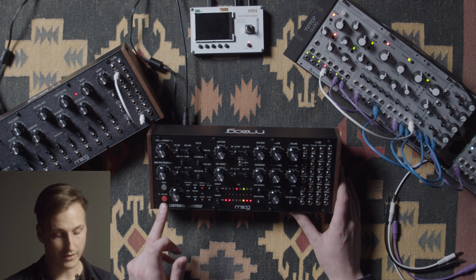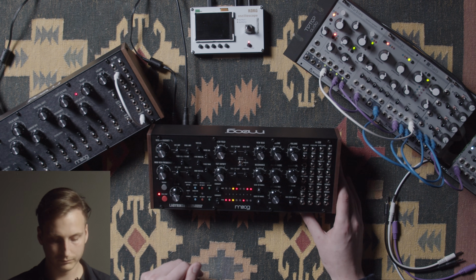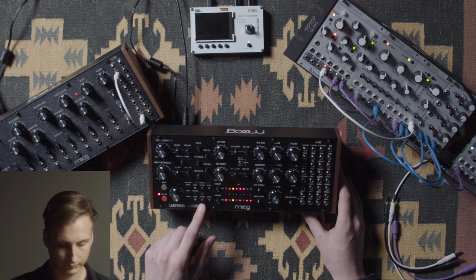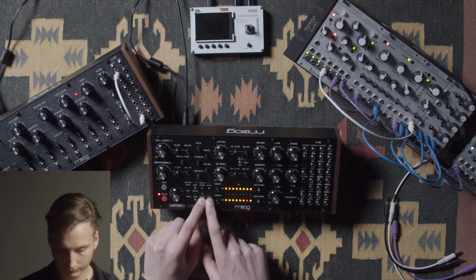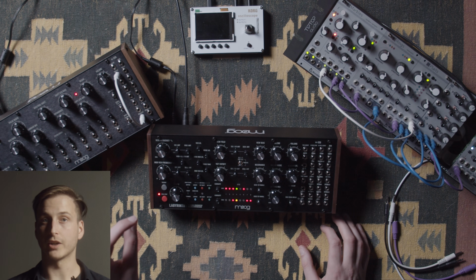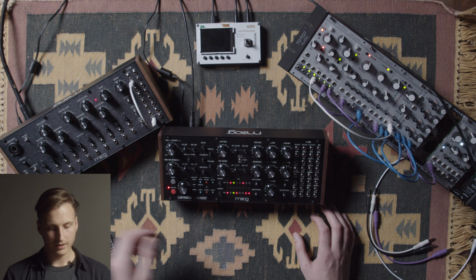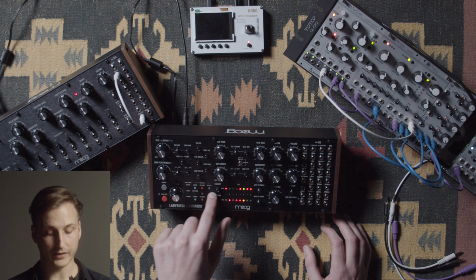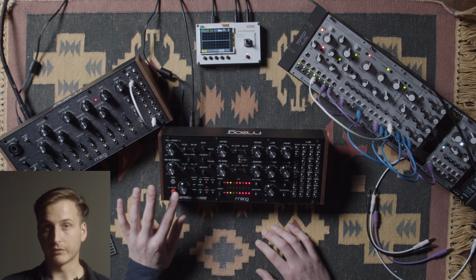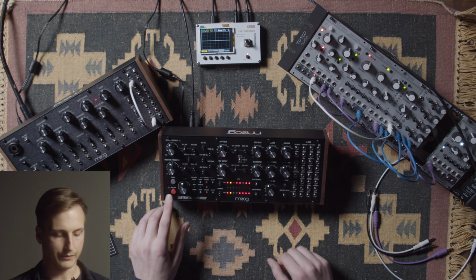So if we run this, so now I've got both sequences generating a random pentatonic sequence. If I hold bit flip, as the sequencer is running, it will flip that bit on and off as you run through the sequence. Let's run it again and generate a few more different sequences.